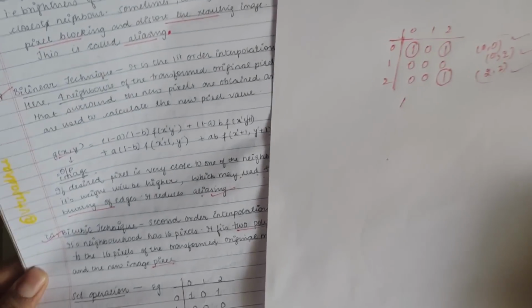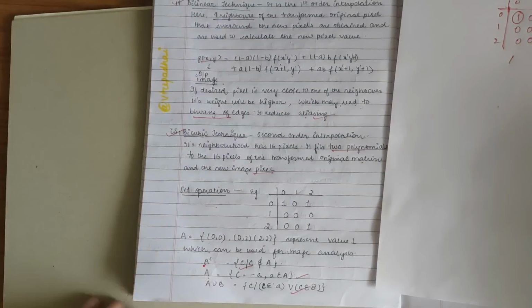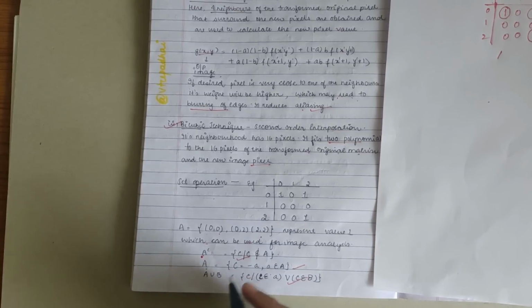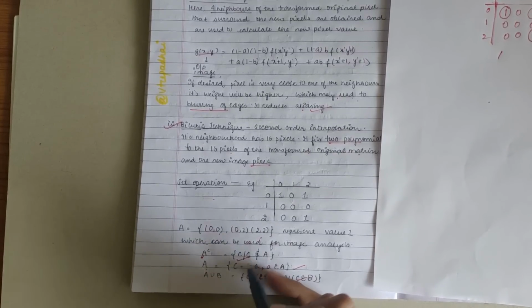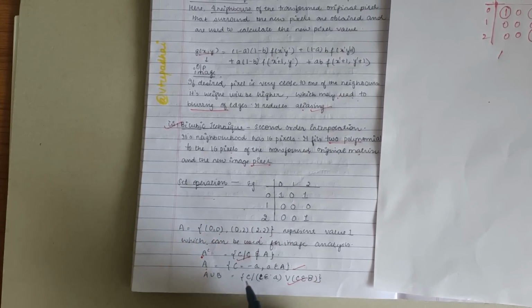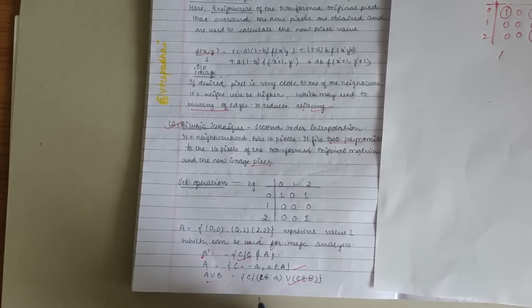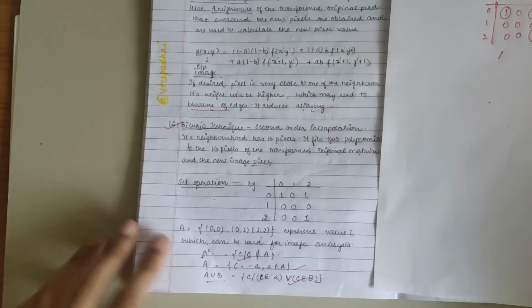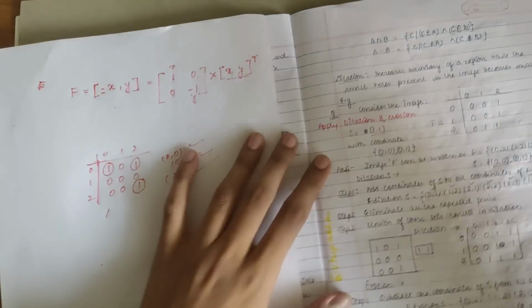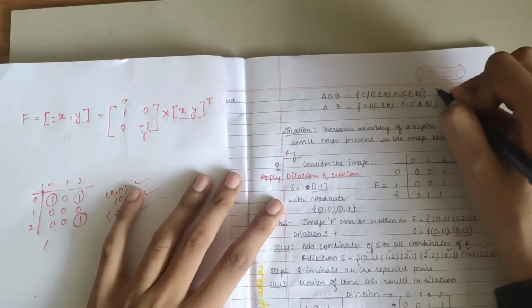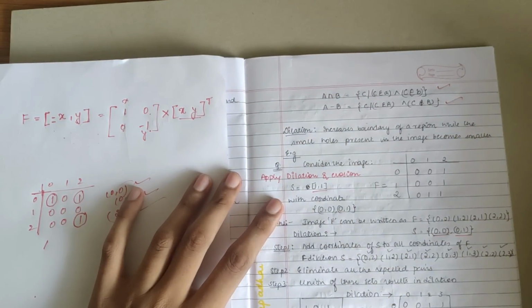So just a basic mathematical equation is present. A complement will be equal to C such that C does not belong to A, and A union B equal to C such that C belongs to A or C belongs to B. Similarly, we have for intersection also and for A minus B as well.